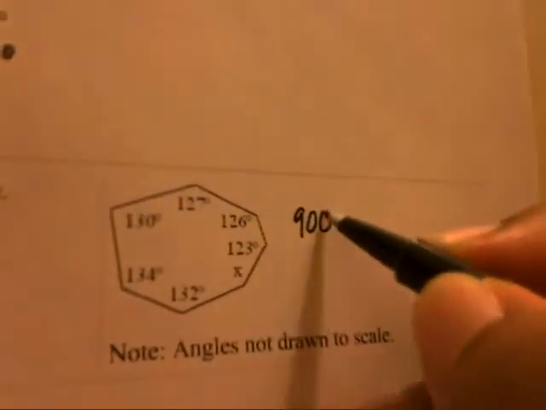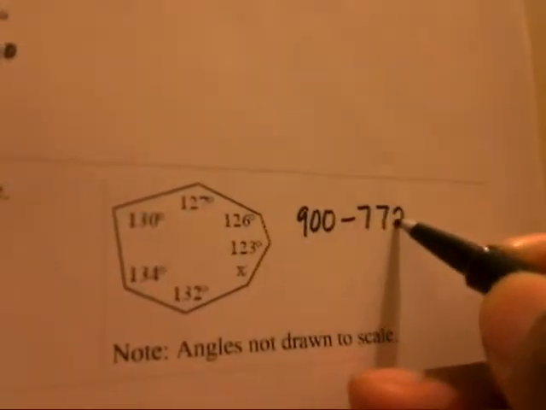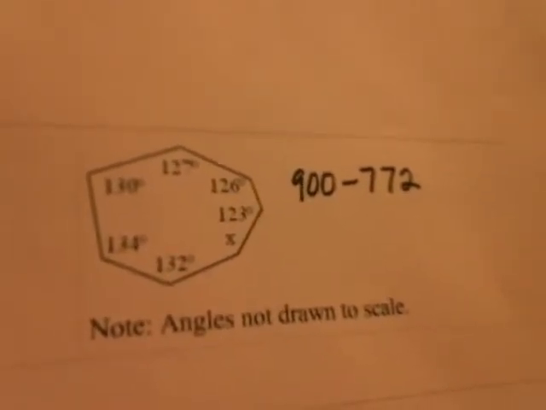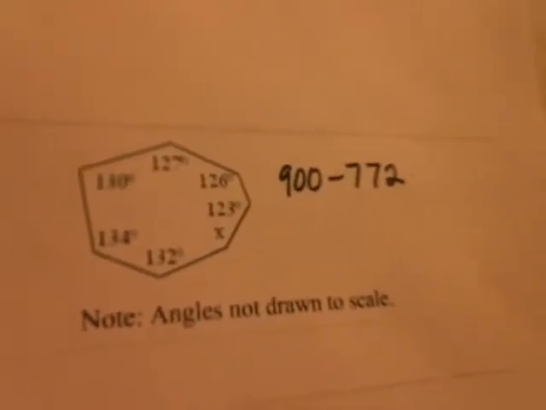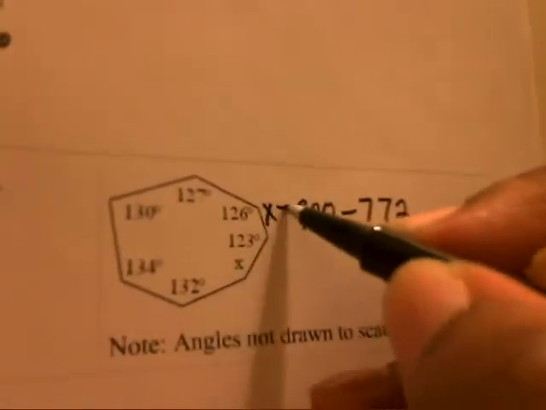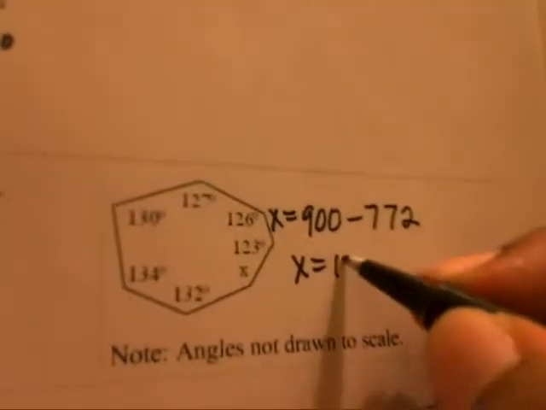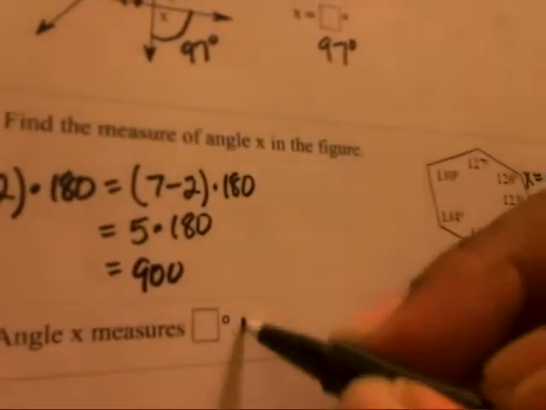So we want to do 900 minus 772 to find out what X is. So here, X will be equal to 128. So angle X has a measure of 128 degrees.